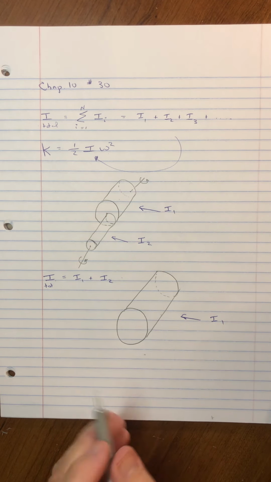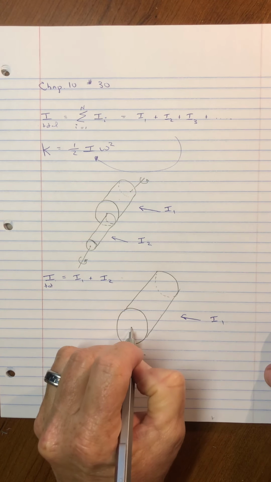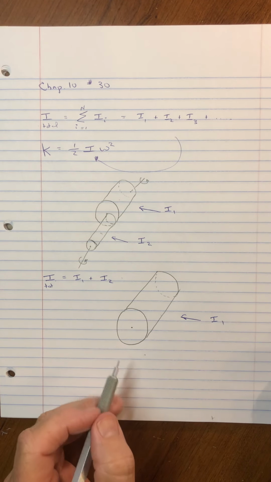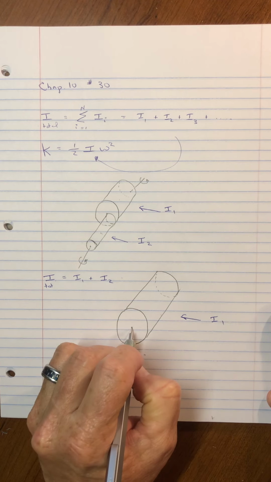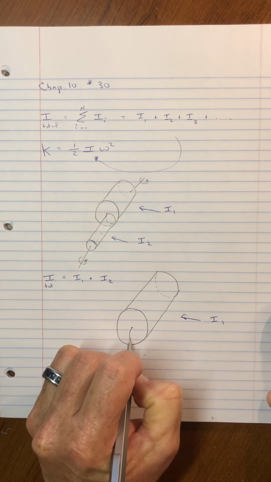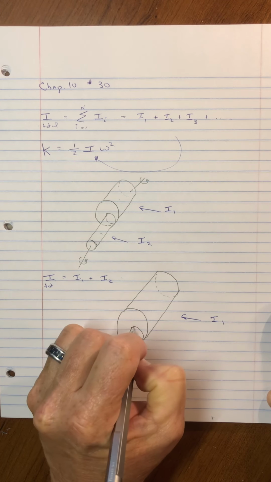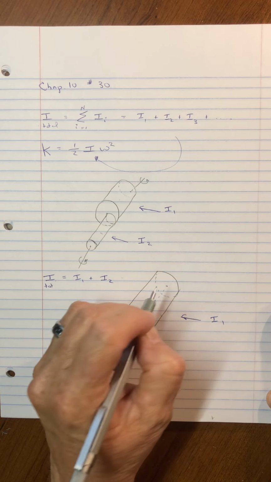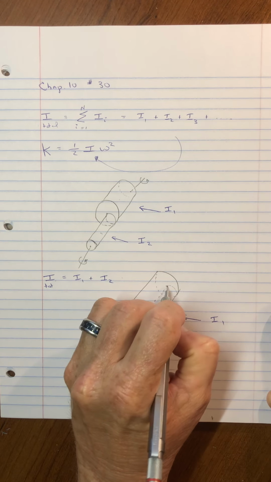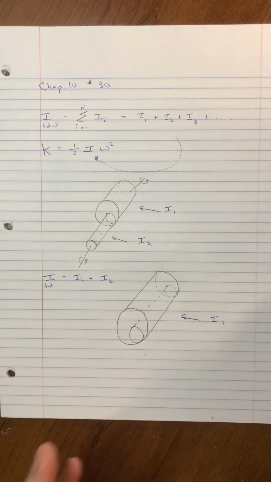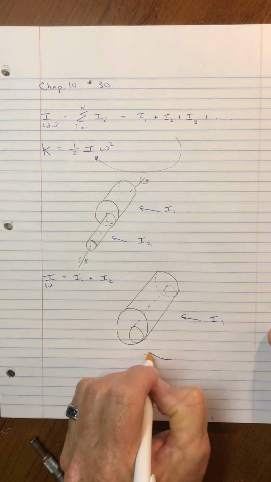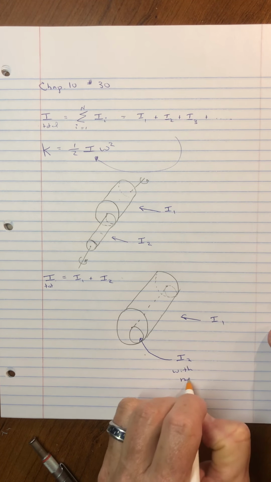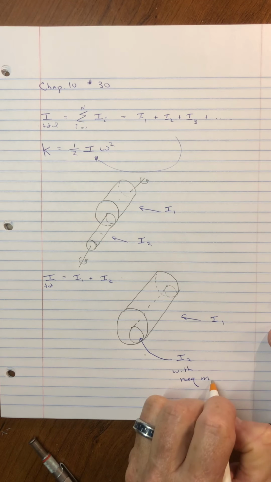But then if you could imagine that we take a second cylinder like we did here, but that cylinder is actually a negative mass, and we kind of merge the two together, and so this right here, cylinder number 2 with negative mass 2.